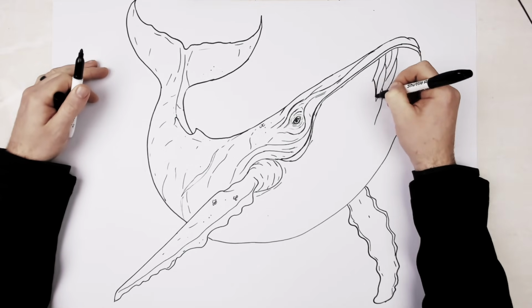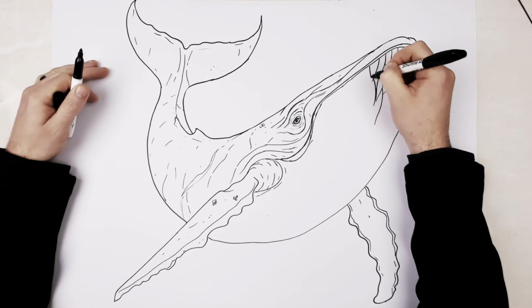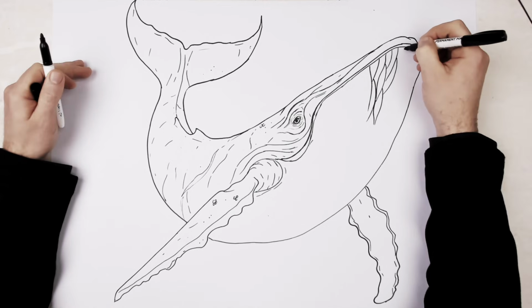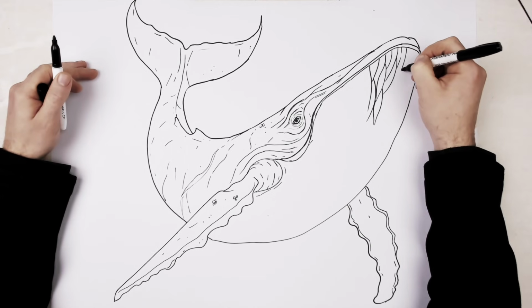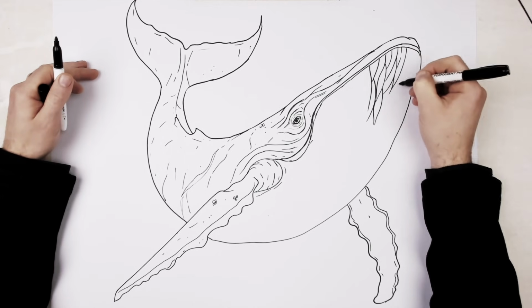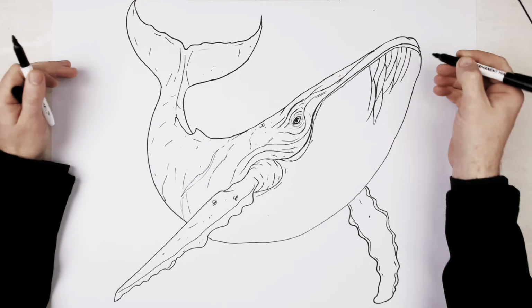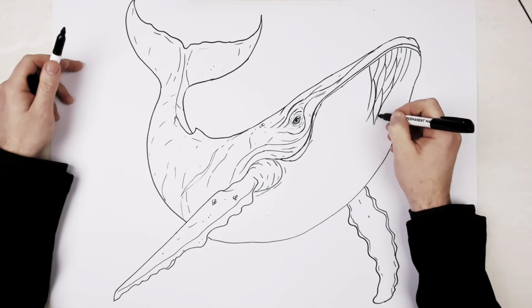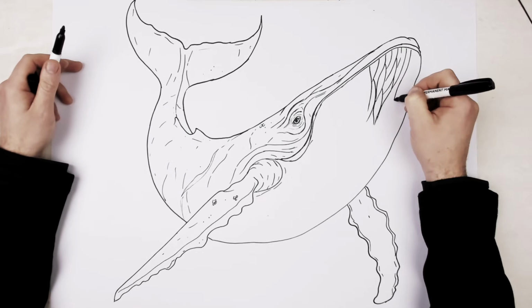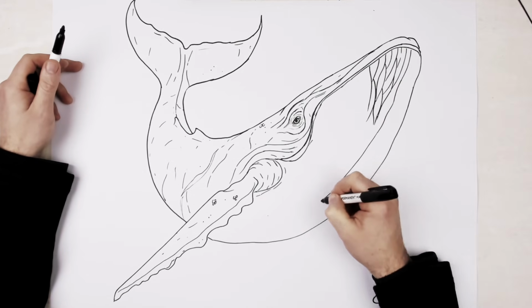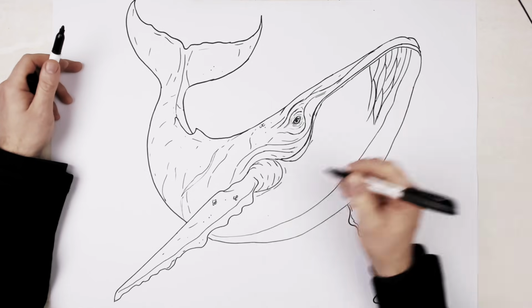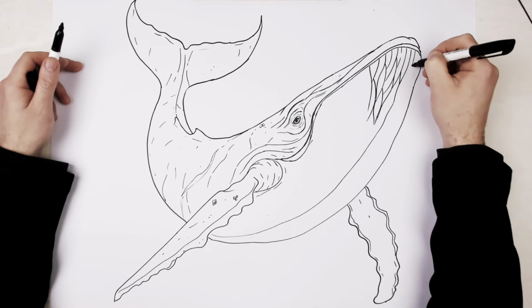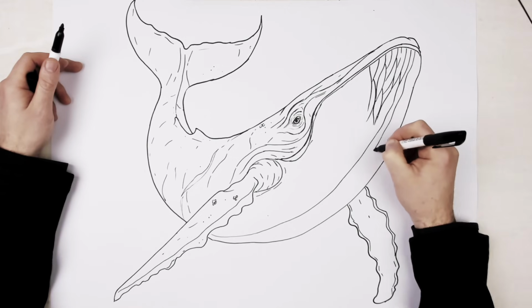So you could do just one wavy line to get you started, just go all down the belly and around, following the shape for the belly, and then you can start breaking up these shapes, like that. So it's kind of up to you what way you want to do it.